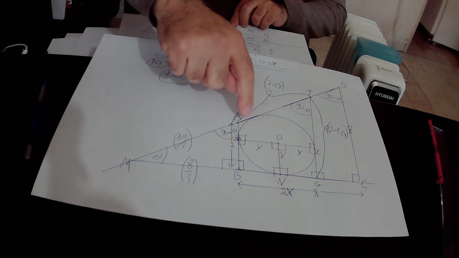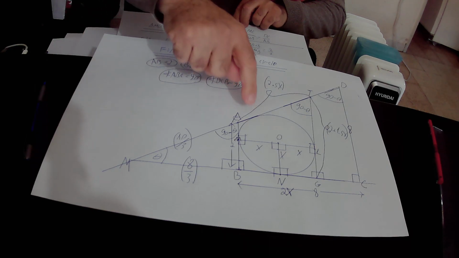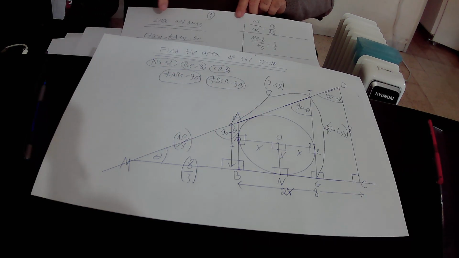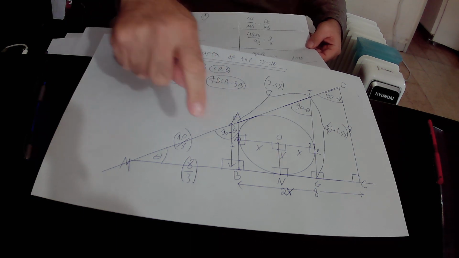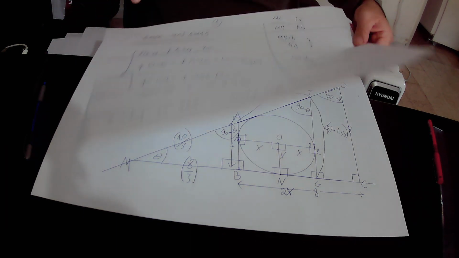Then we implemented the Pythagoras theorem on triangle ABM. On this triangle ABM, according to the Pythagoras theorem, AM squared equals AB squared plus BM squared. Repeat again.